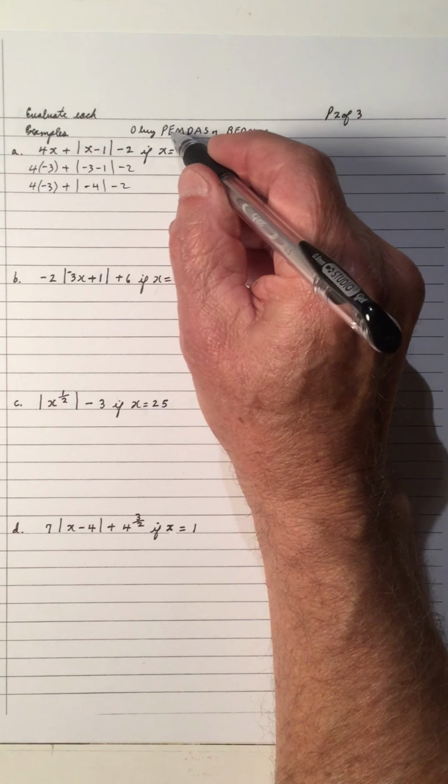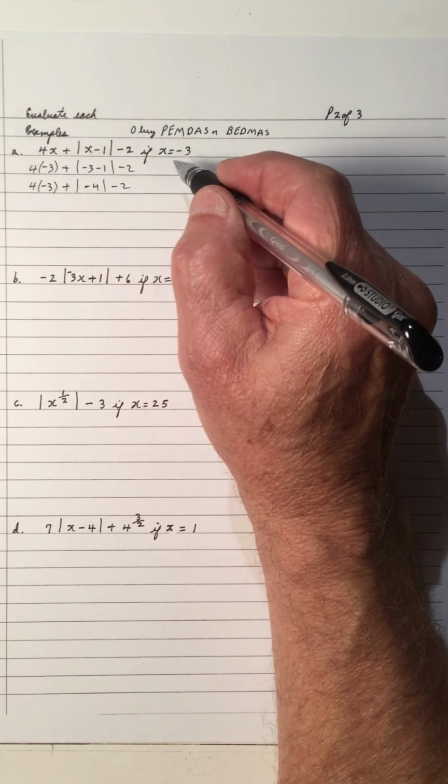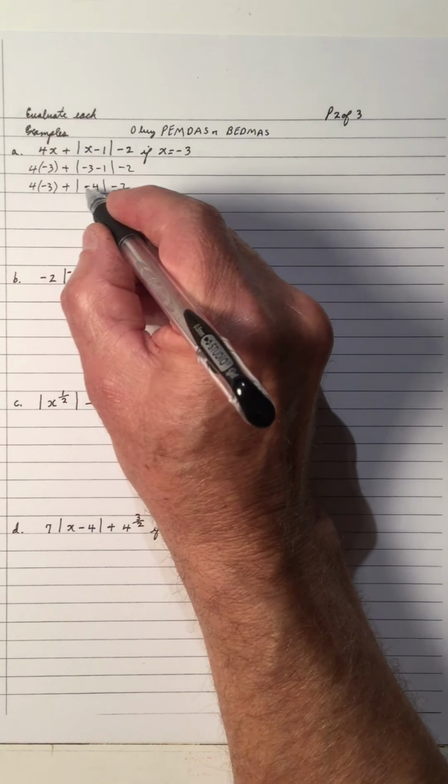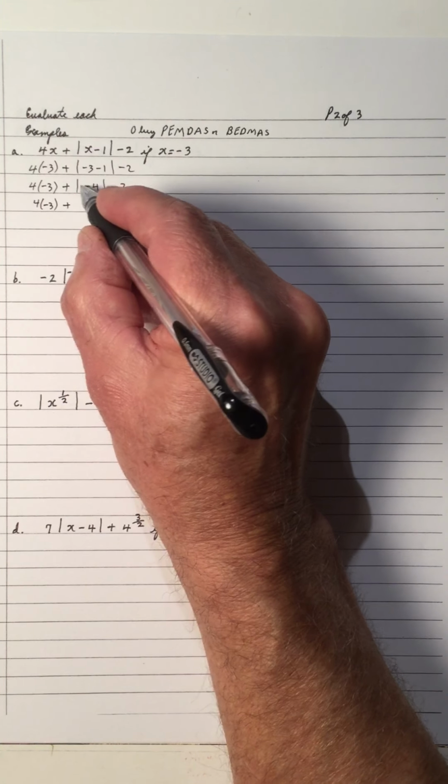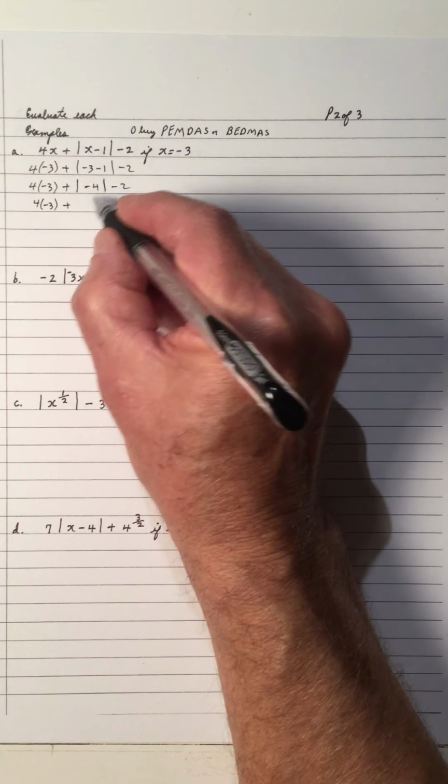Now, after we have that done, then we have no exponents. We still have to keep going on the inside. We don't have it done. We have part of it. So the inside, the absolute value, is 4.